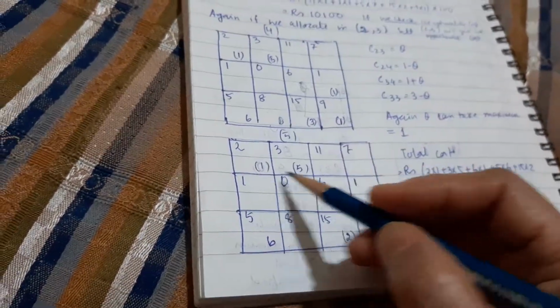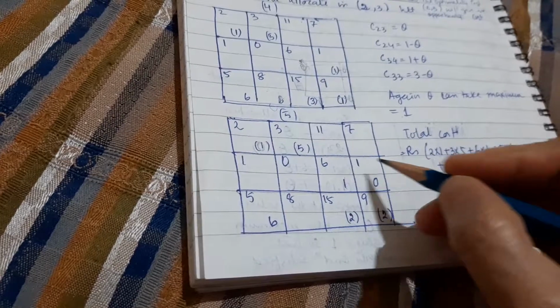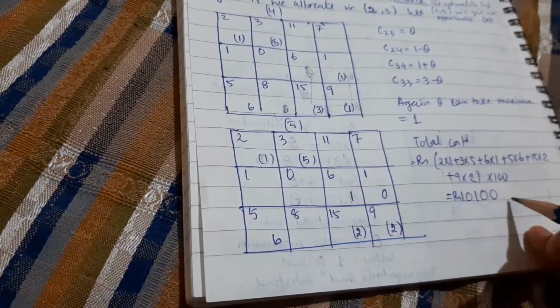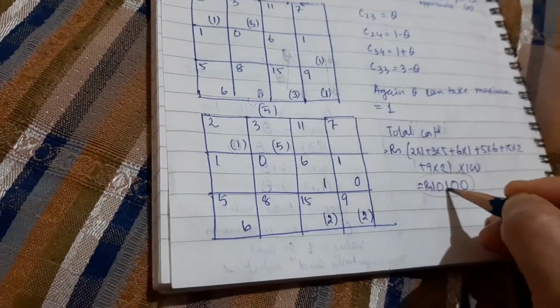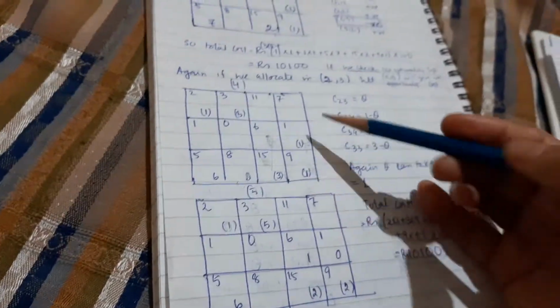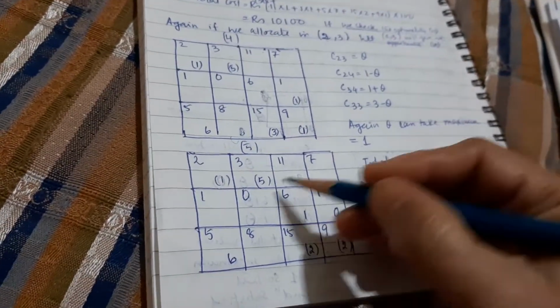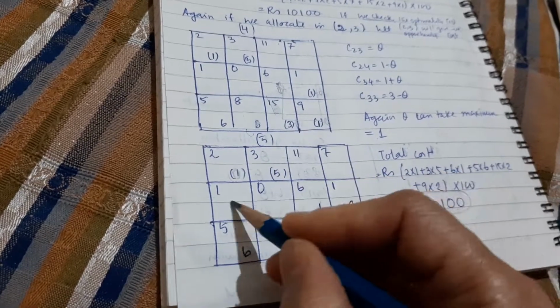So our next value will be equal to, again considering this, we have got 10,100. So putting values here or here, so ultimately, but after that again you see you have got this vacant cell.